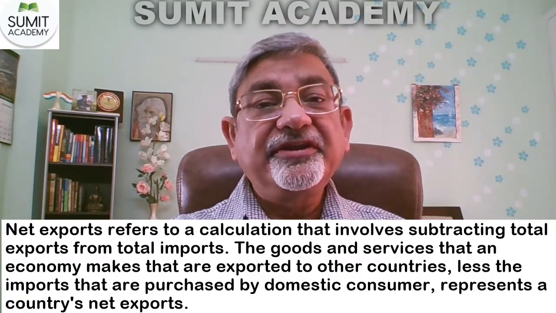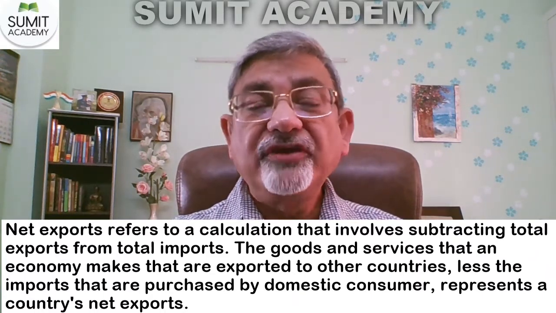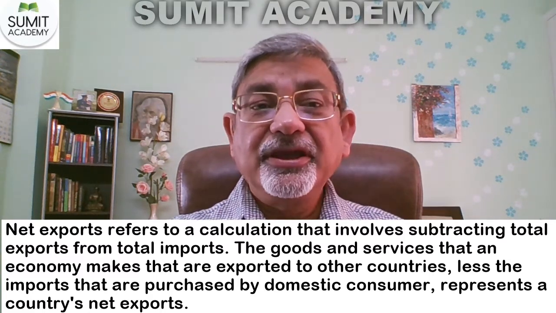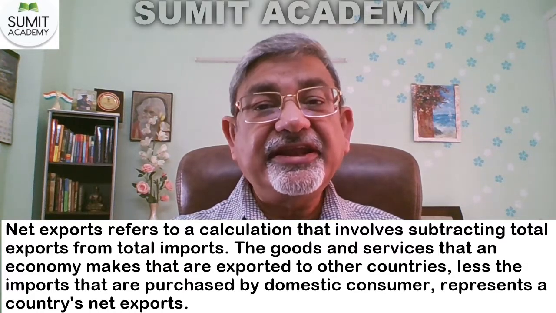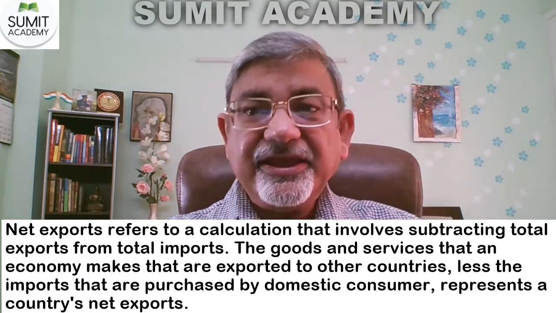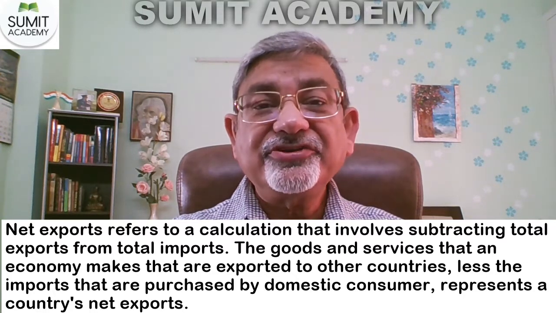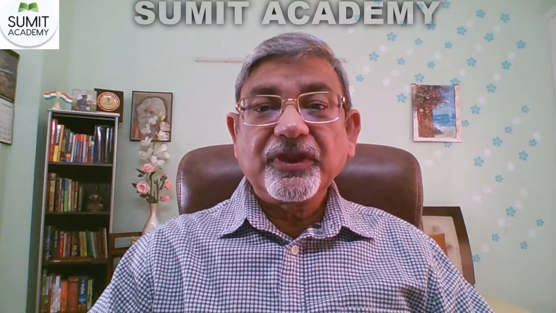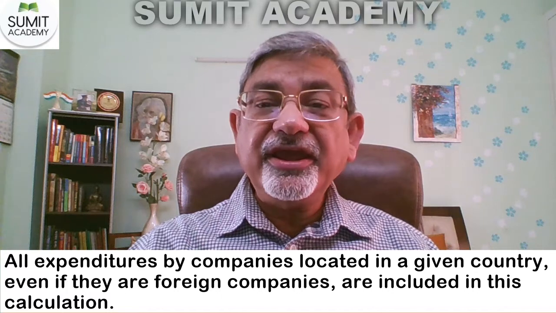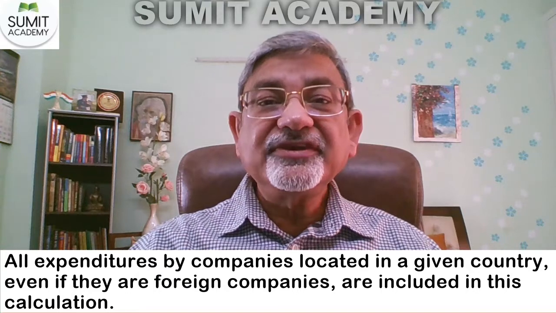Net exports refers to a calculation that involves subtracting total imports from total exports, that is X minus IM. The goods and services that an economy makes that are exported to other countries, less the imports that are purchased by domestic consumers, represents a country's net exports. All expenditures by companies located in a given country, even if they are foreign companies, are included in this calculation.